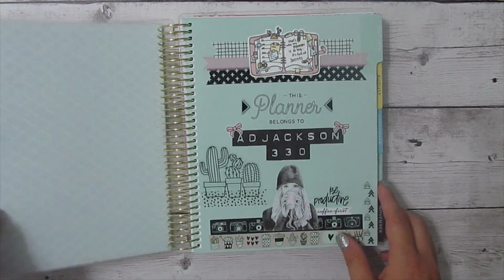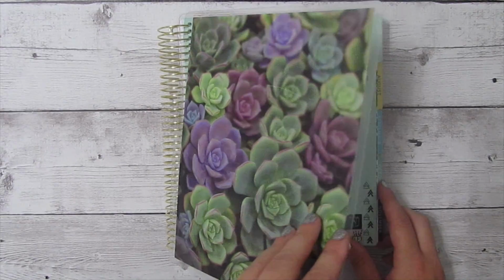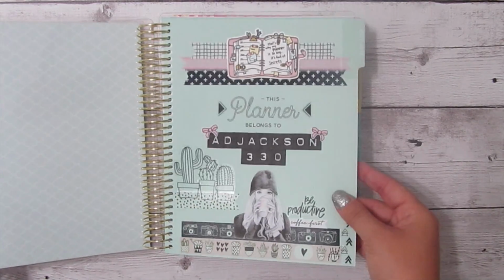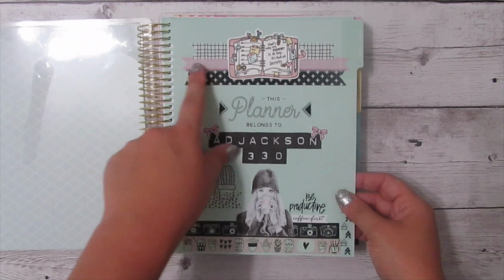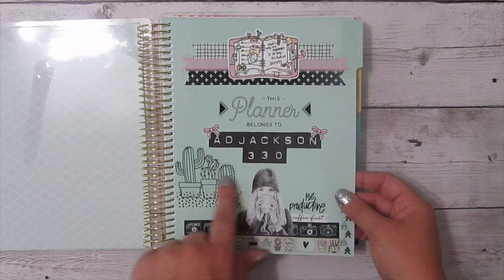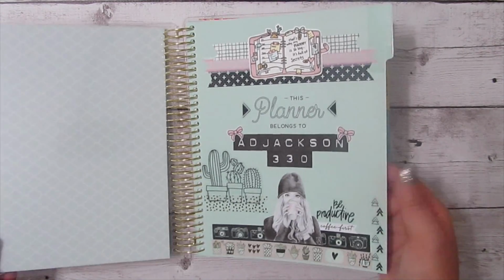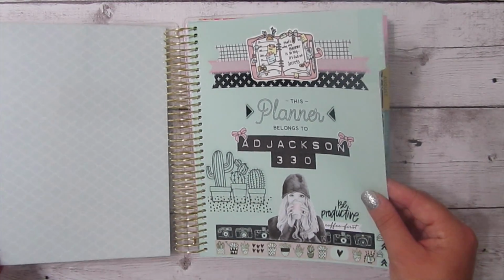So this is the Succulent Recollections planner that you can find at Michael's. This is the front cover that I decorated. I used a die cut from Fox and Pip, some Washi Gang washi tapes, different stickers and things like that. I like to have my planners decorated top to bottom, front to back, add little touches of personalization everywhere I can.